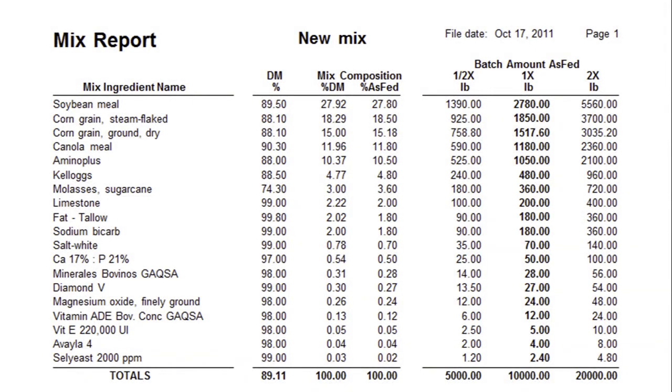Now we're going to look at another output screen. This is another one on the mix report. Here you can see the 1X means that was that 10,000 pound batch size. You said, well, I need to make up half a batch because I'm missing one of the ingredients. Well, now you can see there's a 5,000 pound batch down there, and then there's a 2X, which would be a 20,000 pound batch if you decided you're getting a bigger truckload at this point. So you have that flexibility as well.